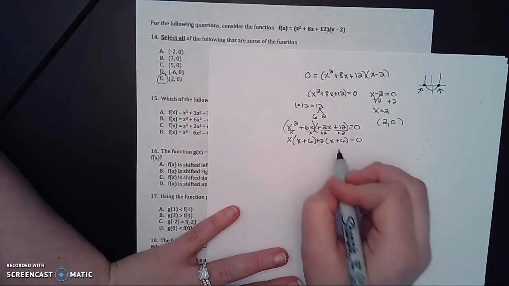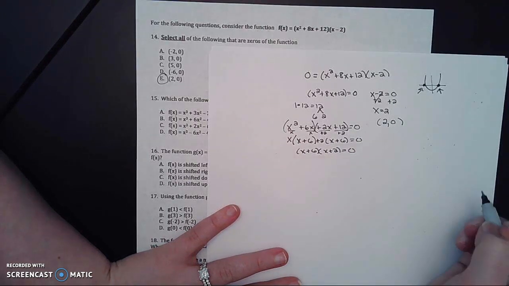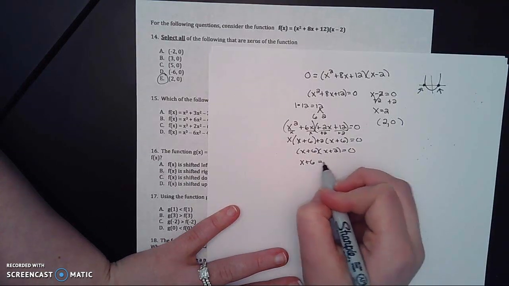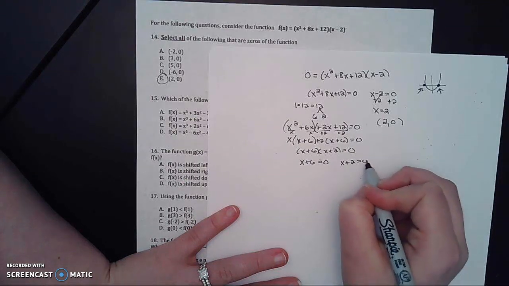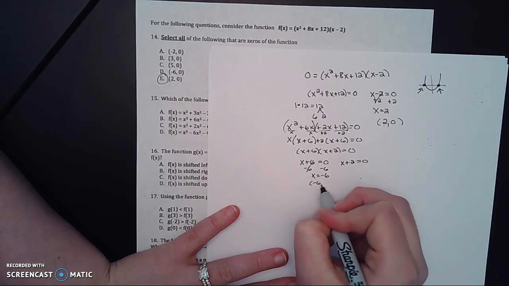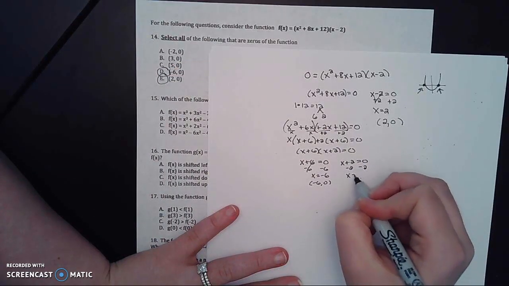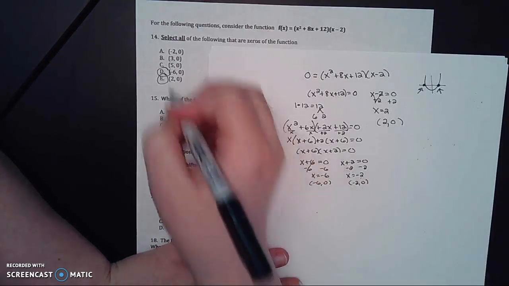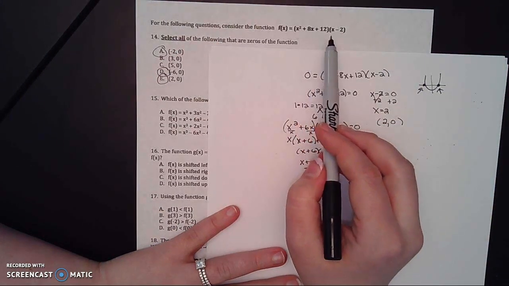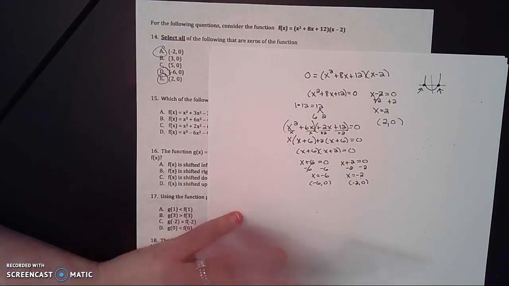My two insides are the same. Fantastic. So now it's x plus 6 times x plus 2 equals 0. I can now set both of these factors equal to 0. Now I just solve for x. X equals negative 6, so negative 6, 0, which is D. Subtract 2, subtract 2, x equals negative 2, negative 2, 0, which is A. So those are my three solutions to the function x squared plus 8x plus 12 times x minus 2. It's going to cross the x-axis 3 times.